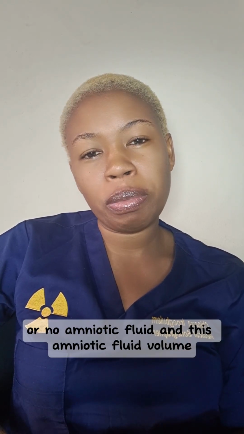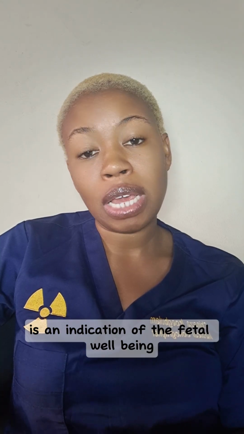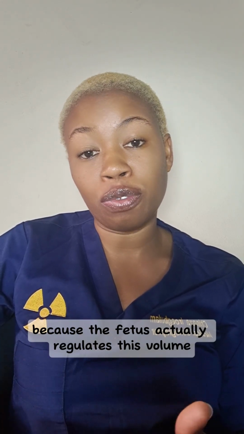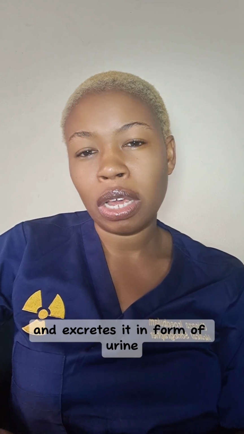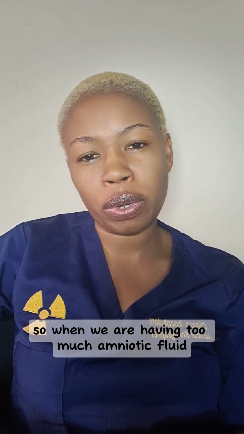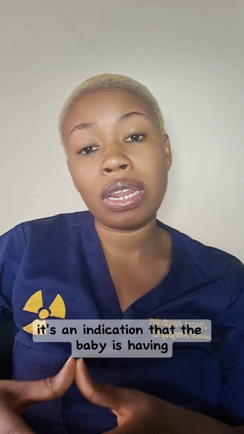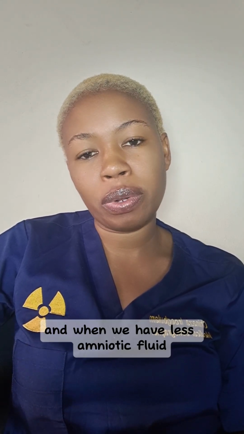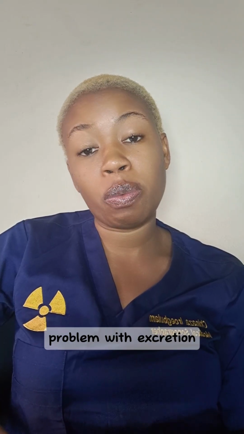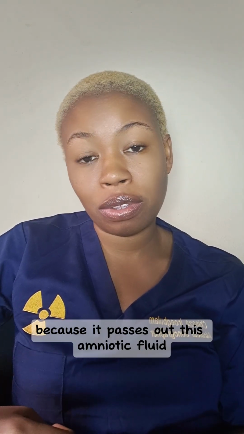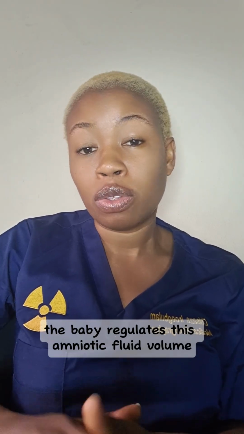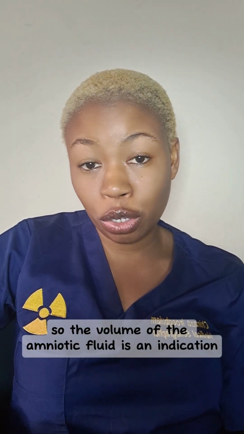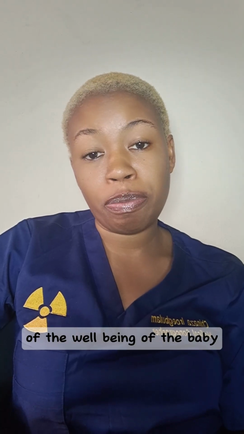And this amniotic fluid volume is an indication of the fetal well-being because the fetus actually regulates this volume. It swallows this amniotic fluid and excretes it in form of urine. So when we are having too much amniotic fluid, it's an indication that the baby is having difficulty with swallowing. And when we have less amniotic fluid, it's an indication that the fetus is having problem with excretion because it passes out this amniotic fluid and also takes it in. The baby regulates this amniotic fluid volume. So the volume of the amniotic fluid is an indication of the well-being of the baby.